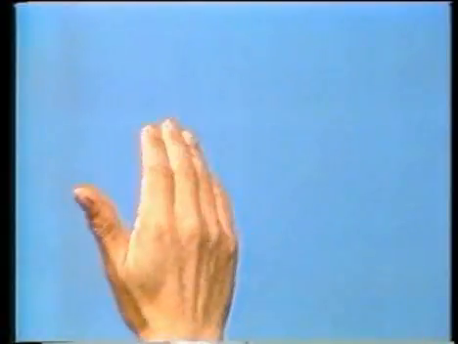Finger measurement. There are middle finger measurement, thumb measurement, and four-finger measurement.